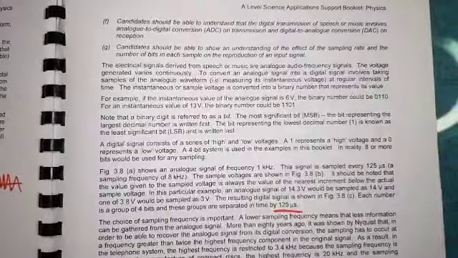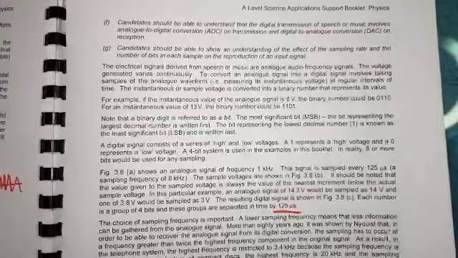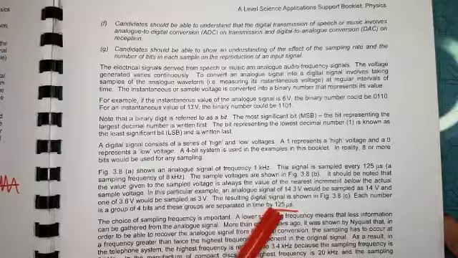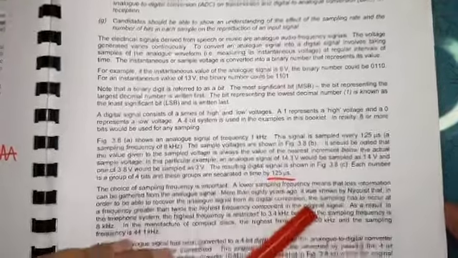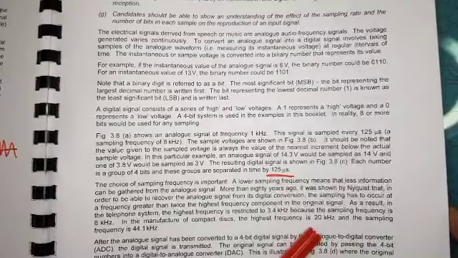A few important things to keep in mind: because we're using a 4-bit signal, there's a possibility of up to 16 values. Number two is the sampling frequency, which is 125 microseconds. That gives us approximately 8 kilohertz for the sampling rate, so that means we can go up to that value, as far as I remember.